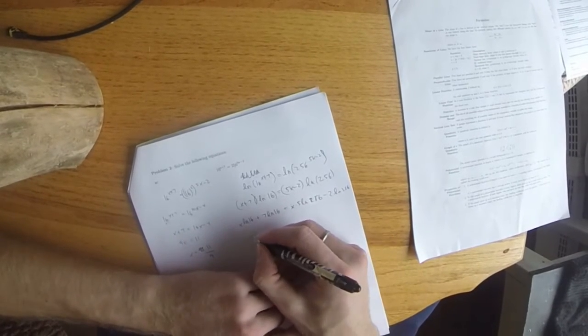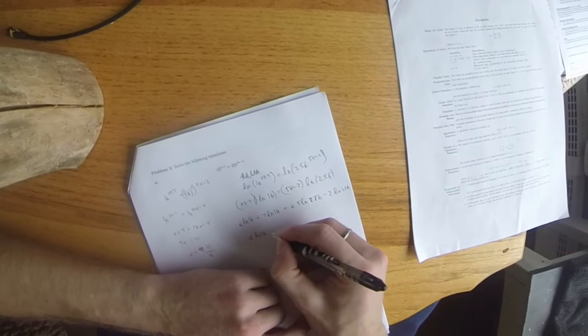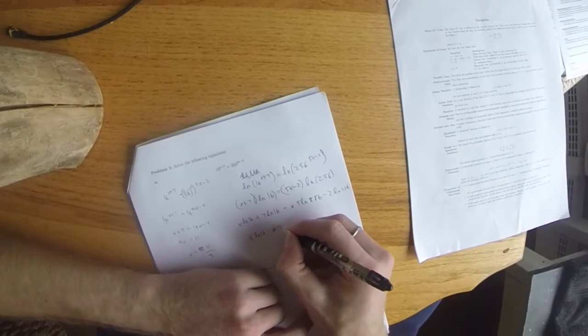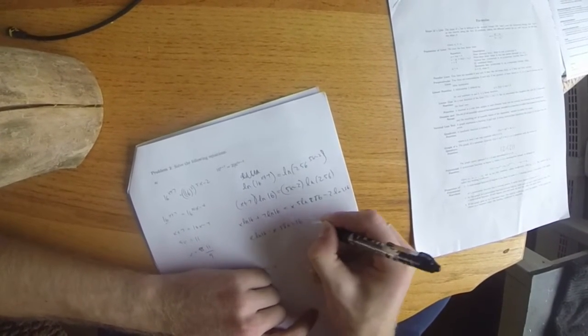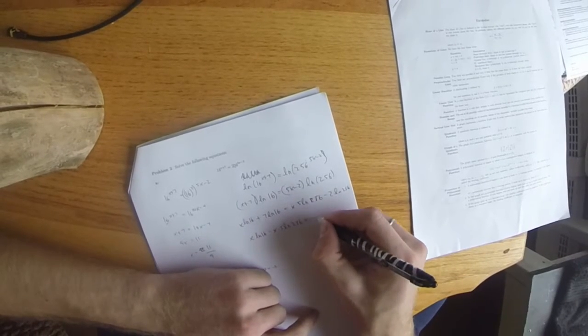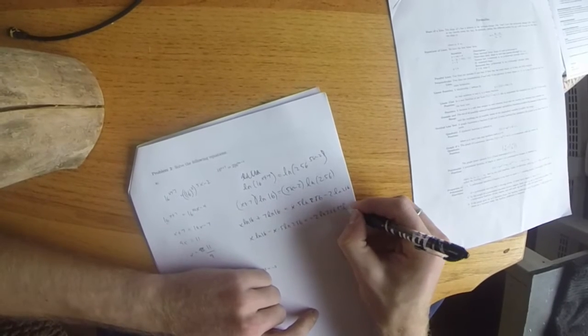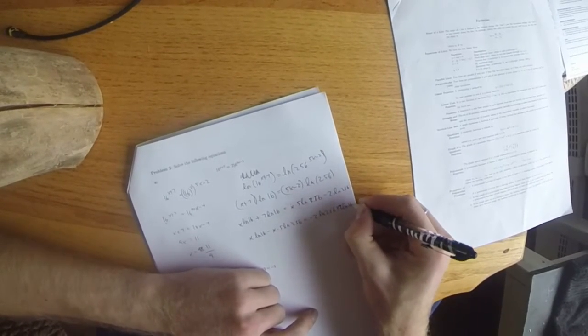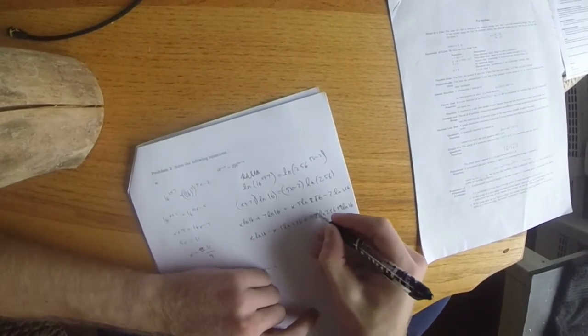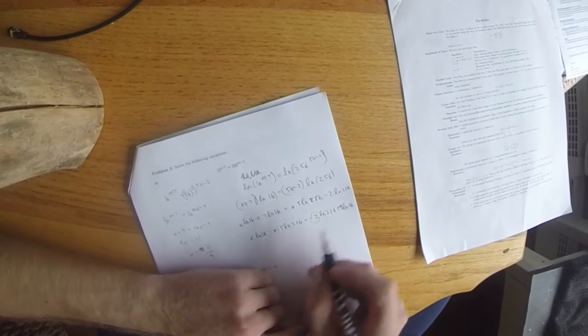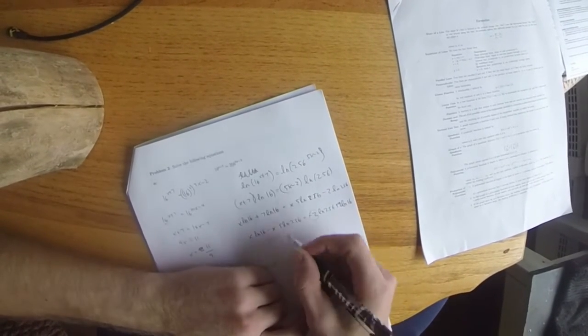So we bring the x's together. We have x ln 16 minus x times 5 ln 256 equals minus 2 ln 256 minus 7 ln 16. Again, by the powers of logs, we could put this back as a power on the ln, but we don't need to.